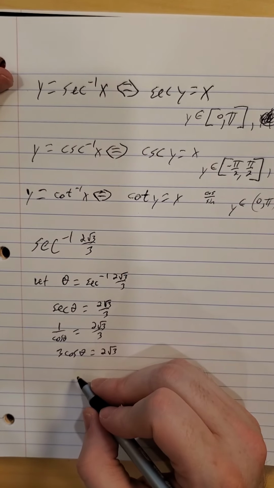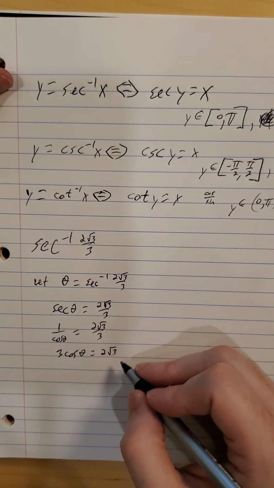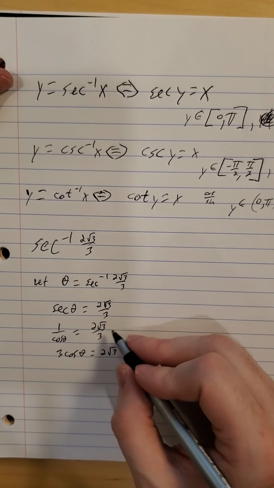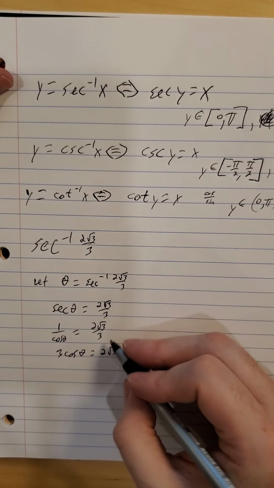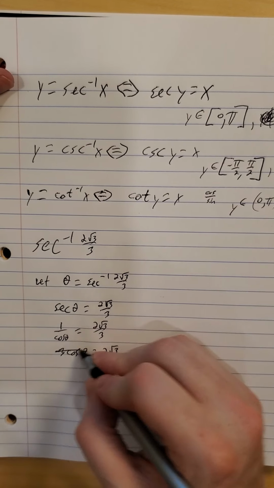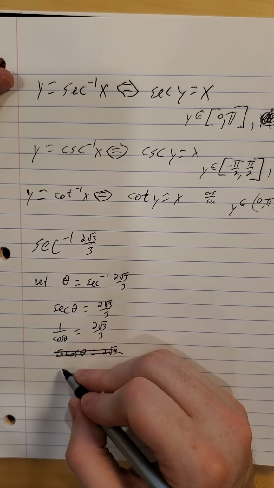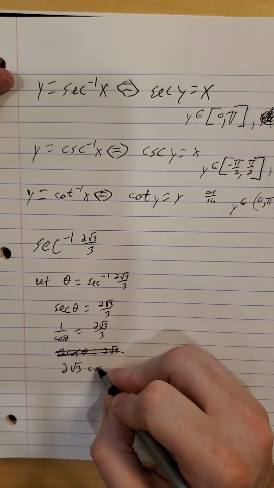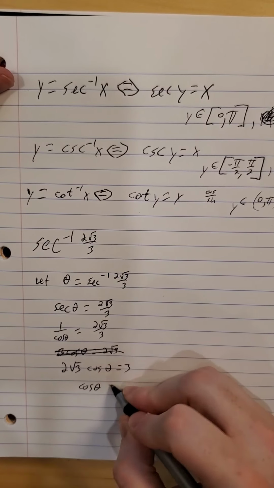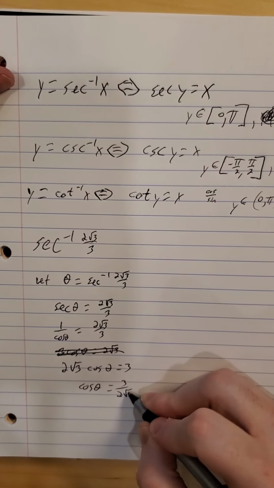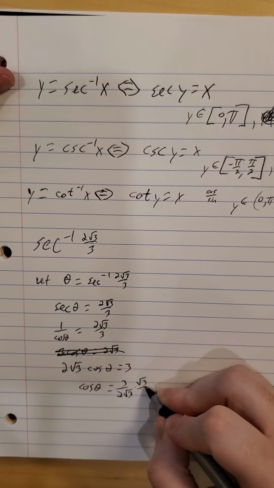We'll divide both sides by 2 root 3. My apologies there. 2 root 3 cosine theta is 3. So cosine theta is 3 over 2 root 3, and we'll rationalize that.